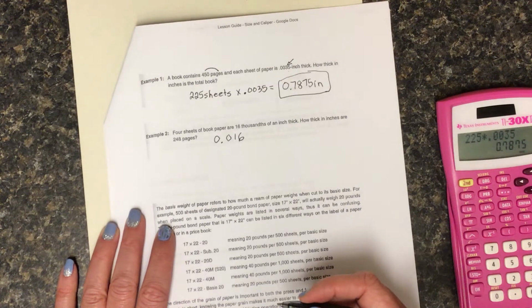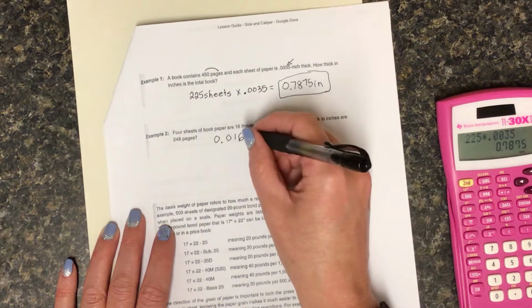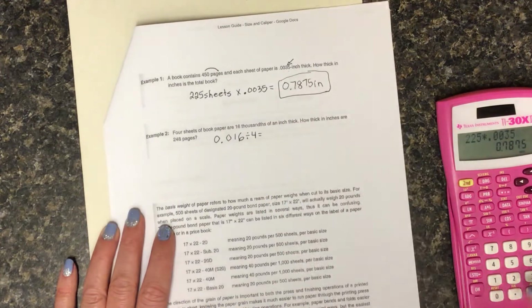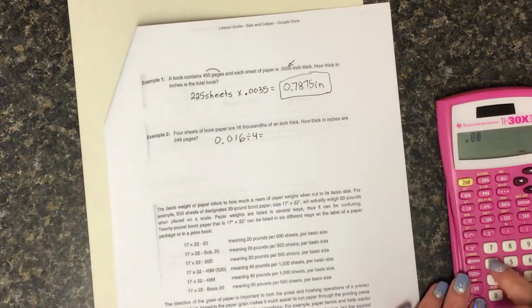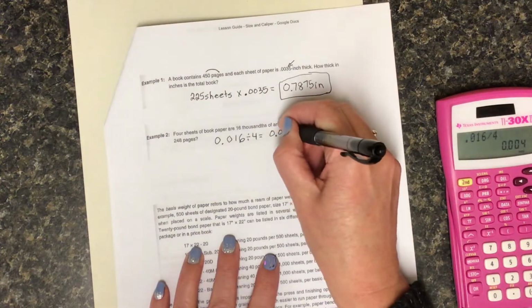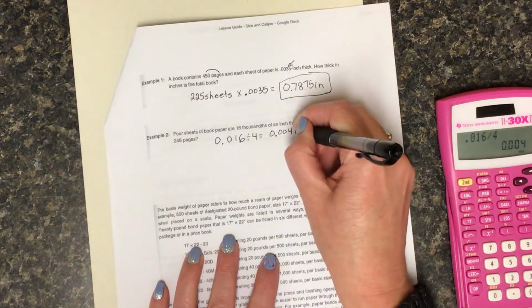And the 6 is in the thousandths spot. It says that 4 sheets of book paper are 16 thousandths. So if we divide this by 4, we'll get that each sheet is 0.004 each one, right?